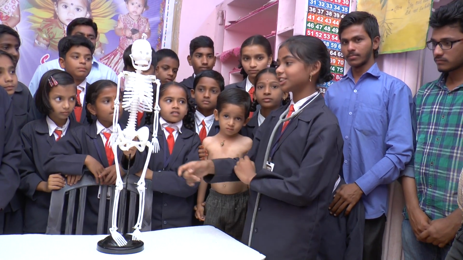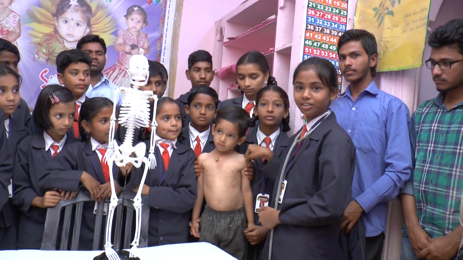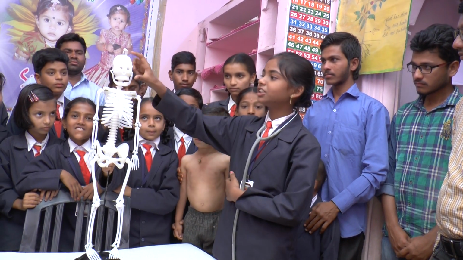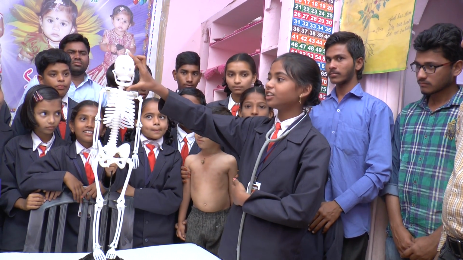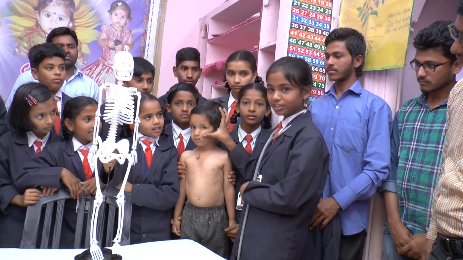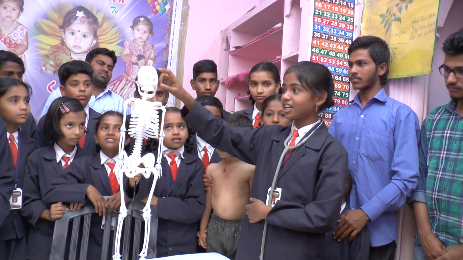Parts of a skeleton. Here is the skeleton and here is the human body. It is called the skull. In the skeleton we say skull, and for the human body we say face.